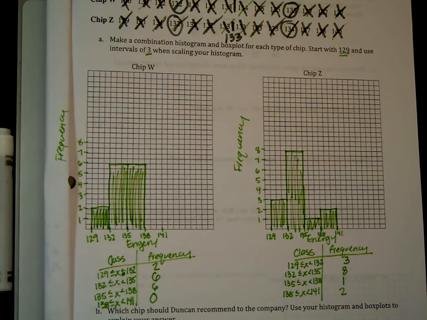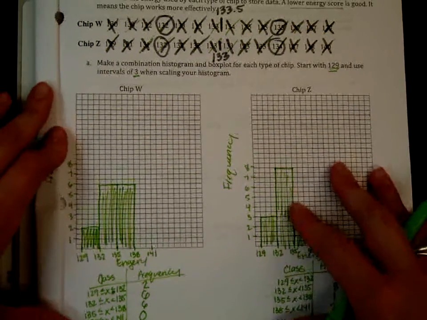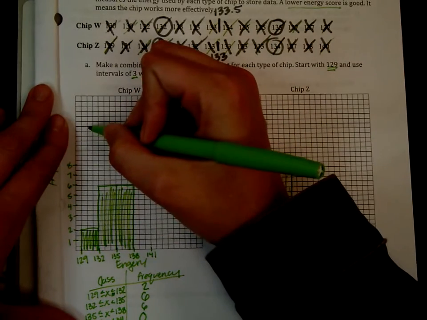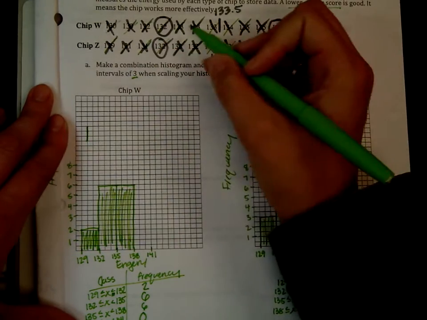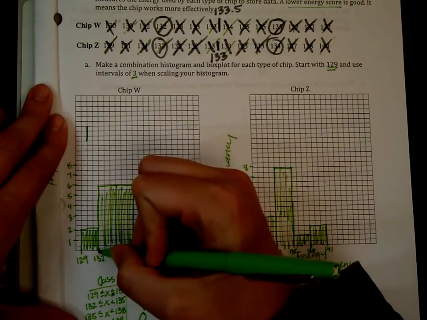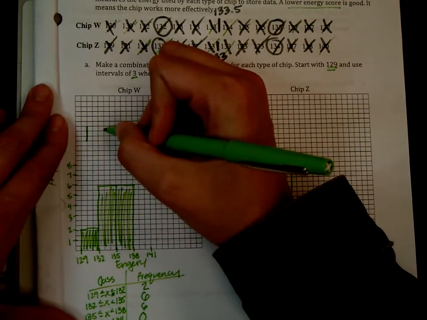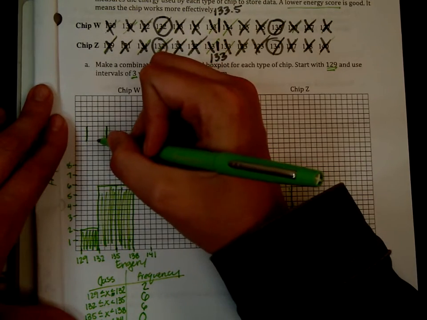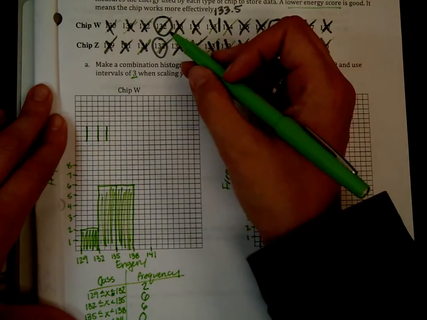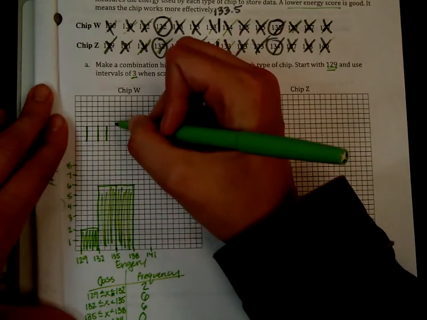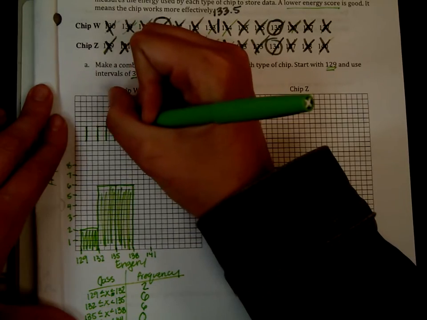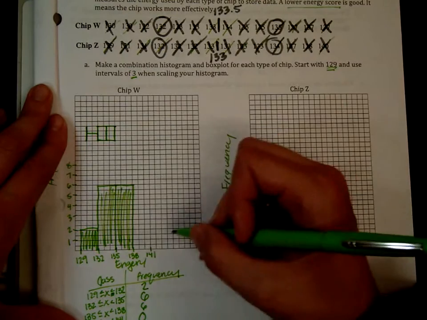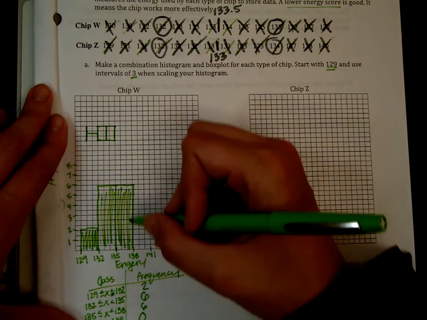So when creating my box plot, I'm going to start with the minimum. The minimum here is 130. The median is 133.5. So 133 is right here, 133.5 is right there. Q1 is 132. Q3 is 135. So here's the box. And then the maximum is 137, which is right here.